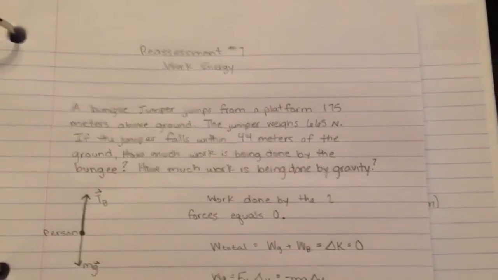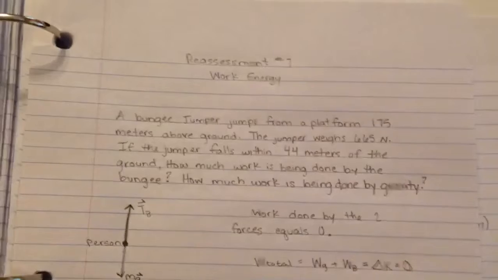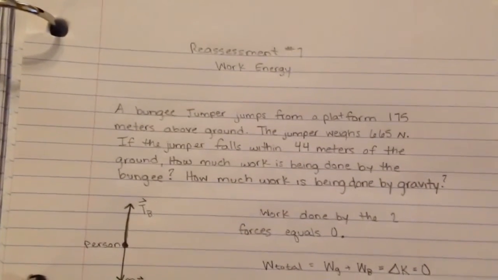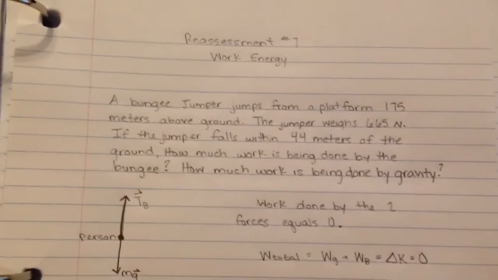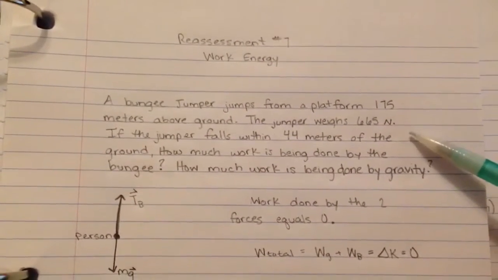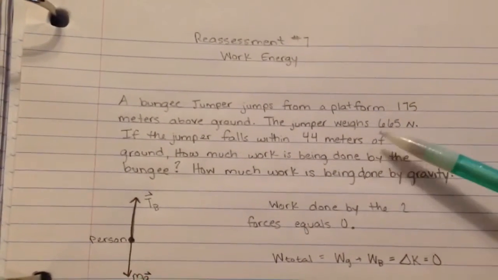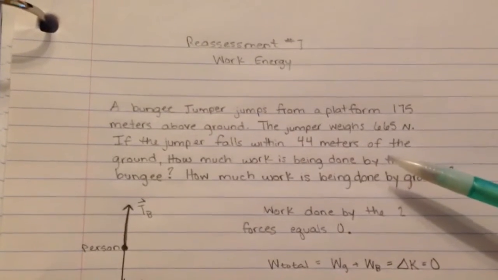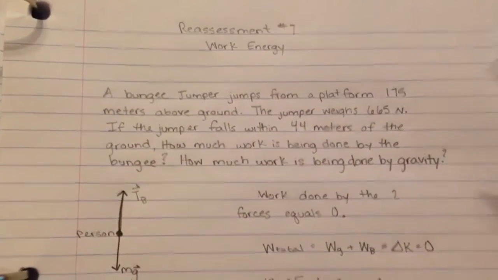Okay, so what I have here is the reassessment for Chapter 7 on work energy. What I did was I kind of came up with a problem using a different problem. What we have is a bungee jumper, and the jumper is 175 meters above the ground. The jumper weighs 665 newtons, and we want to know the work being done by both gravity and the bungee cord when the jumper is 44 meters from the ground.